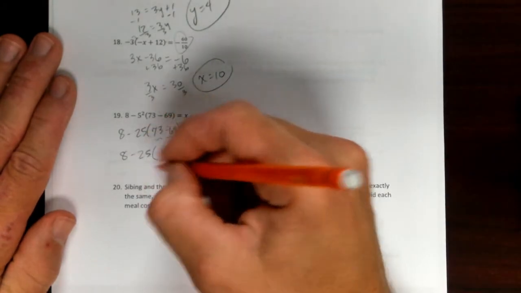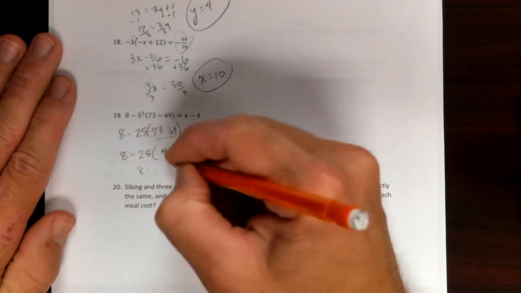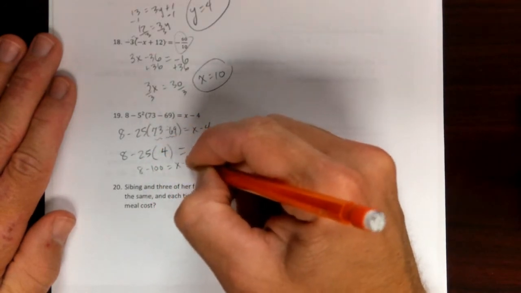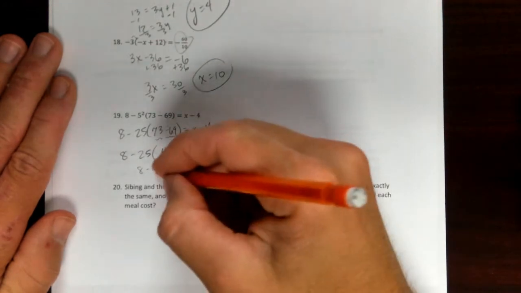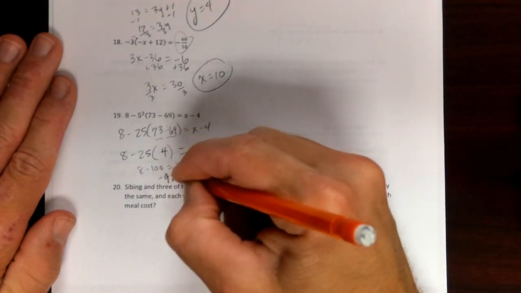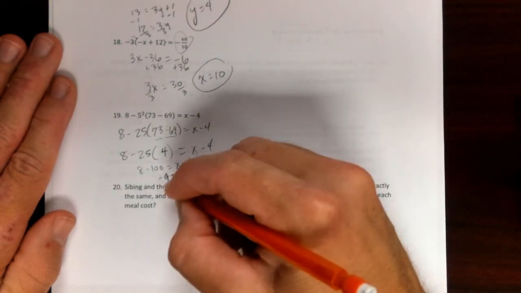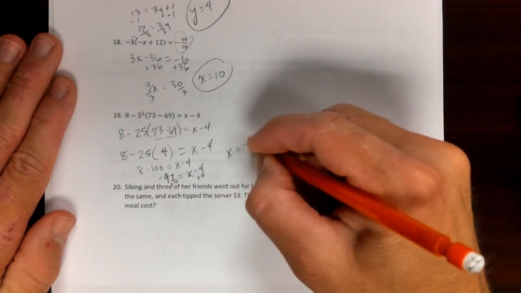All right, now we can do this multiplication right here. So we've got 8 minus 100 equals x minus 4. 8 minus 100 is equal to negative 92 equals x minus 4. In the last step, we're going to add 4 to both sides, so we get x equals negative 88.